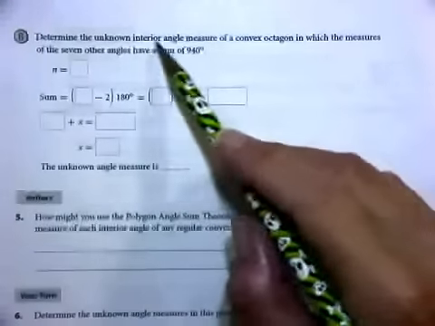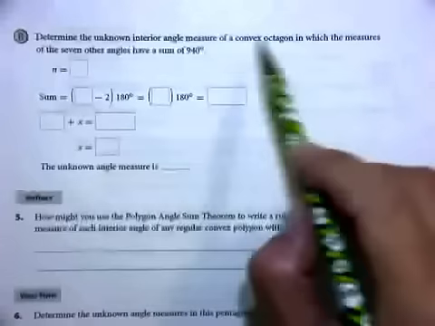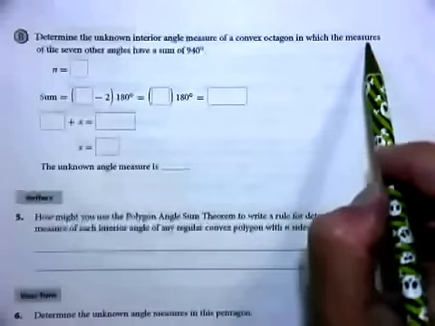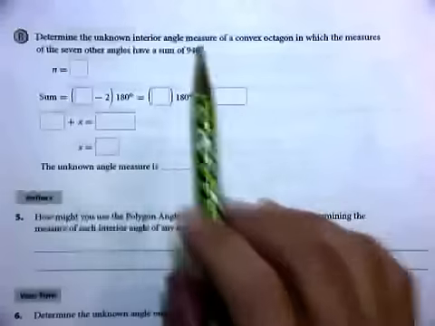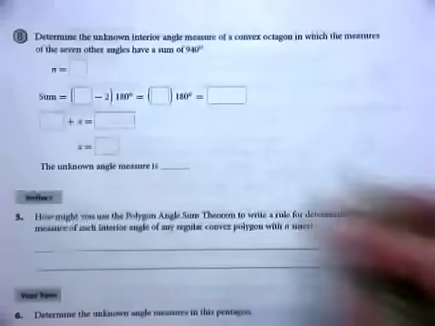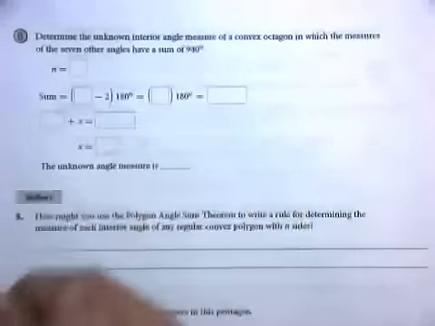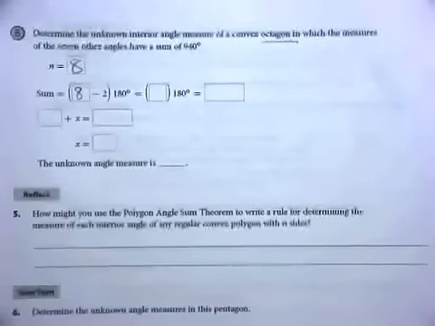In this example, they're asking to determine the unknown interior angle measure for a convex octagon in which the measures of the 7 other angles have a sum of 940. Well, n equals 8 because it's an octagon, so I would do (8 - 2) times 180.